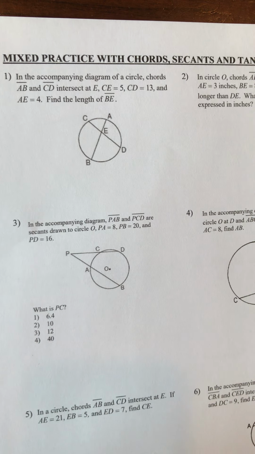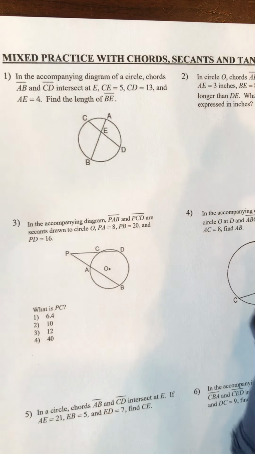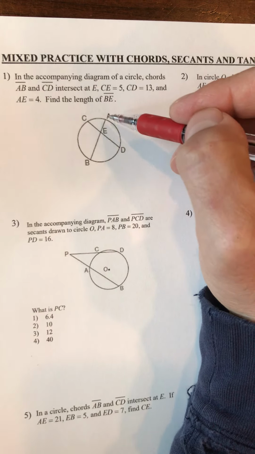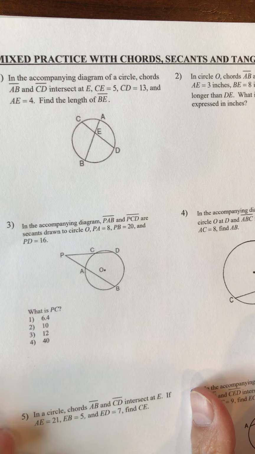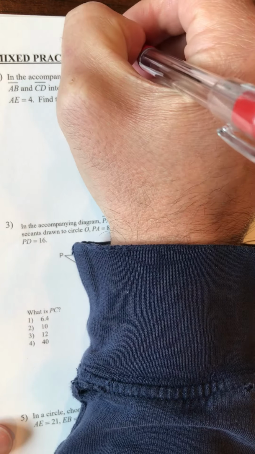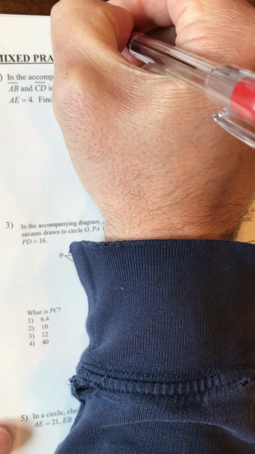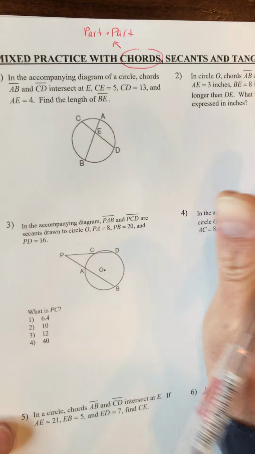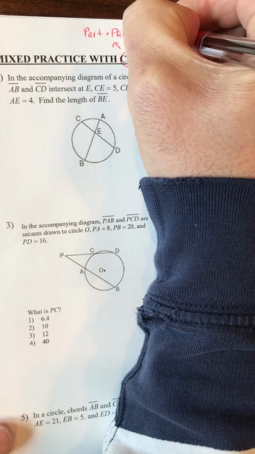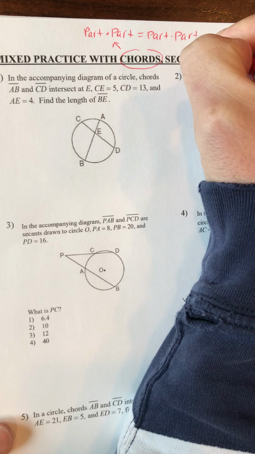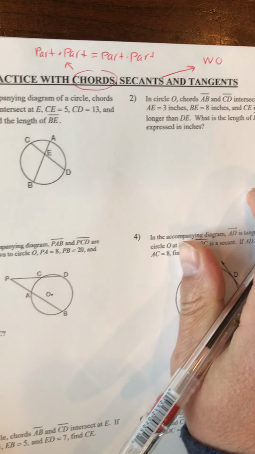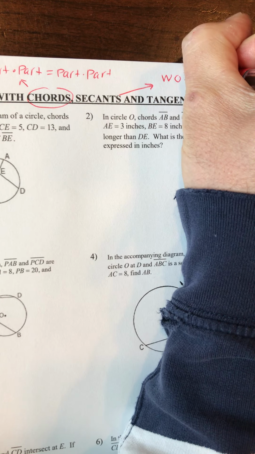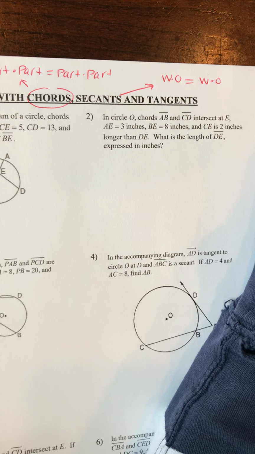All right, geometry. We're going to do some problems where we mix ones with intersecting chords, finding the missing segment, and ones with secants and tangents, trying to find the missing segments. Now remember, if it's a chord, it's part times part equals part times part. If it's a secant or a tangent, remember it's woo-woo: the whole segment times the outside equals the whole segment times the outside.